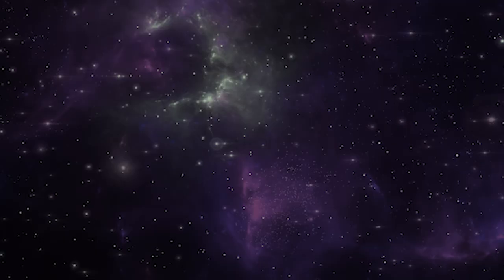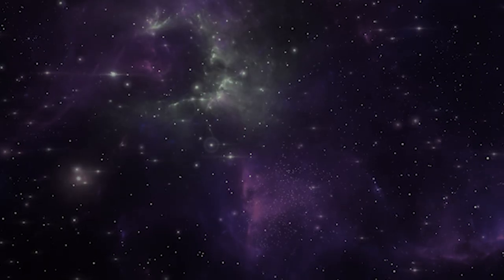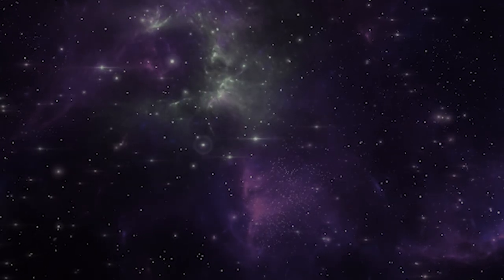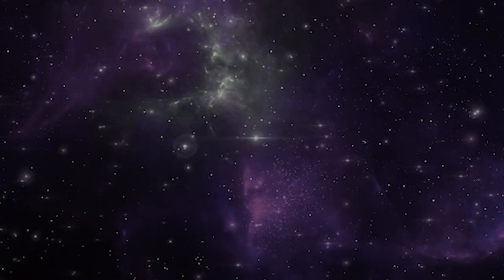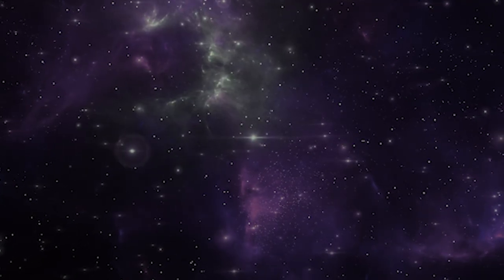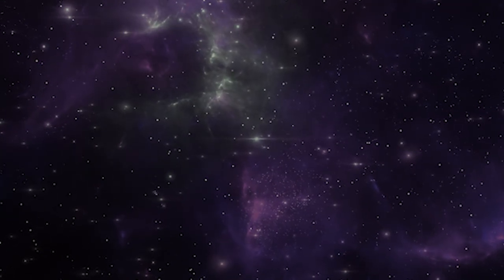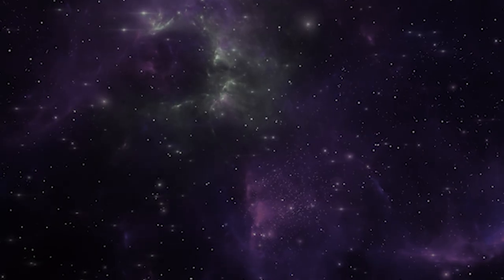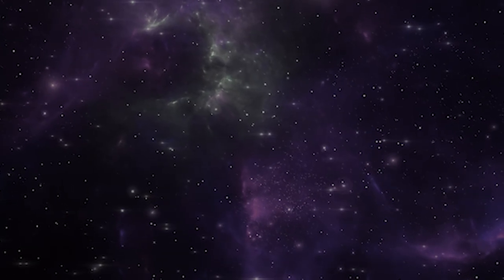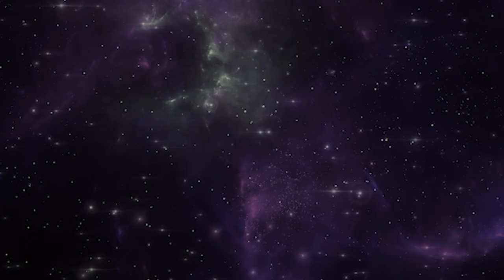Life takes time to develop. Planetary systems must remain stable for long periods. Frequent impacts or intense radiation can disrupt development. Long-lived stars provide more opportunities for life to emerge. Time is a critical factor.